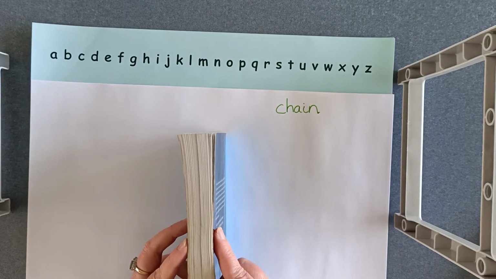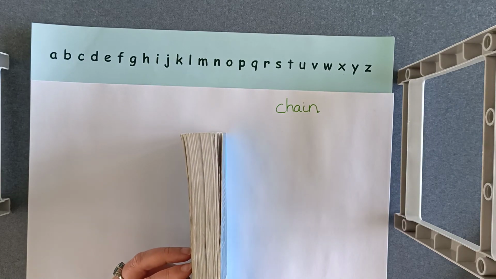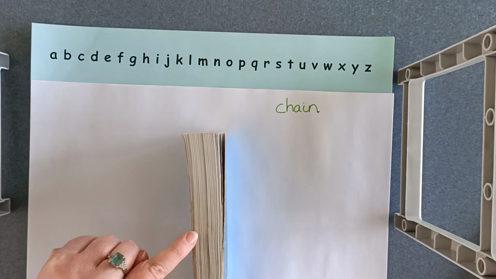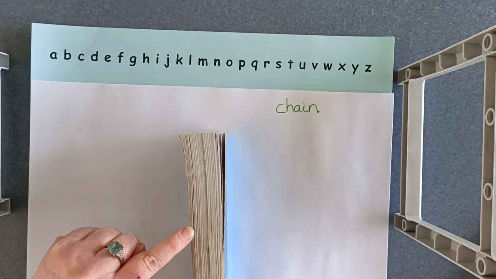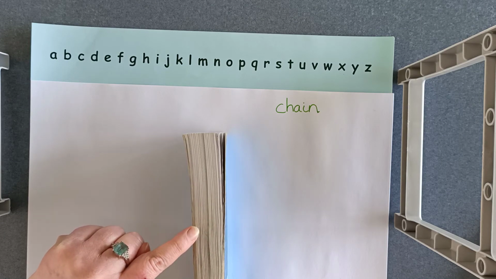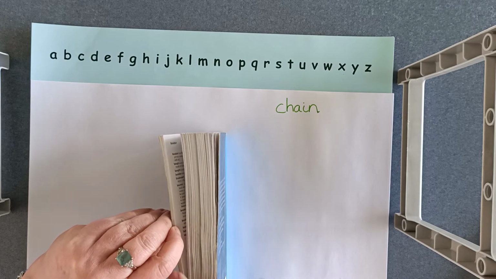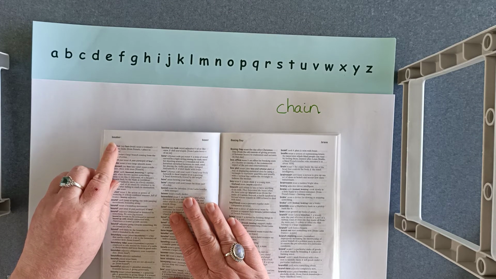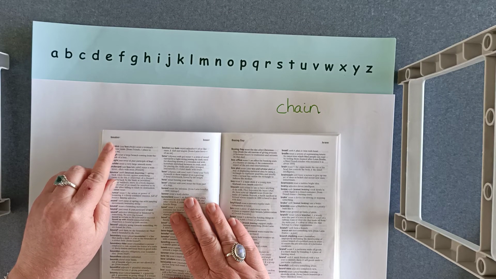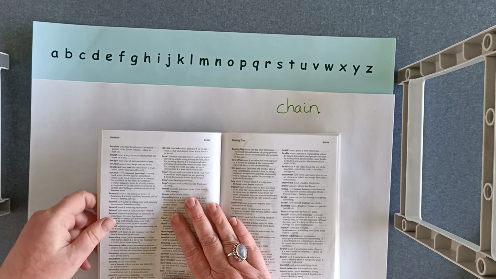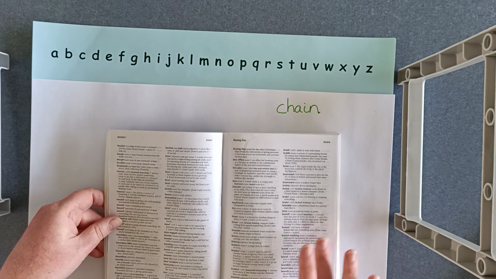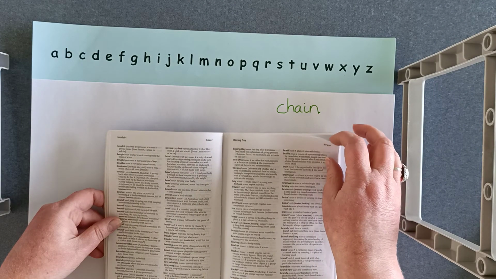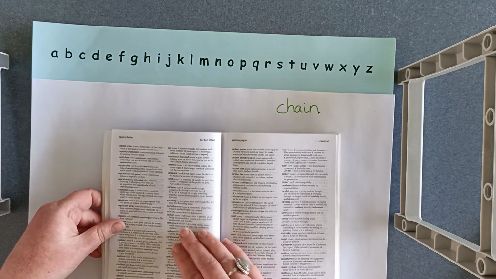What I'm going to do is say, okay, chain starts with C. C is the 3rd letter in the alphabet, so I'm going to guess that it will be quite near the beginning, maybe about here. So I'm going to open my dictionary there, and I'm having a look. Now, I'm not sure if you guys can see that clearly, but I'm still at B, B-O. I'm not far enough along, so I'm not going to go one page at a time because that will take me too long. I'm just going to do a few more pages and flick it over.